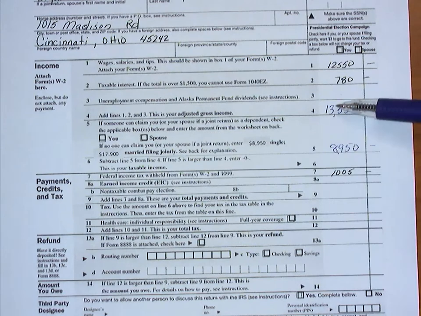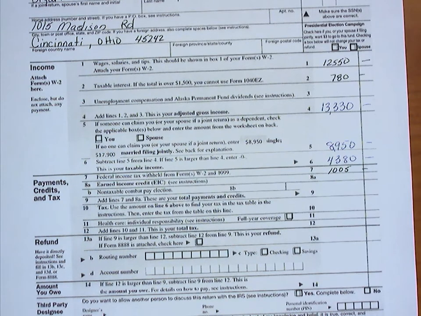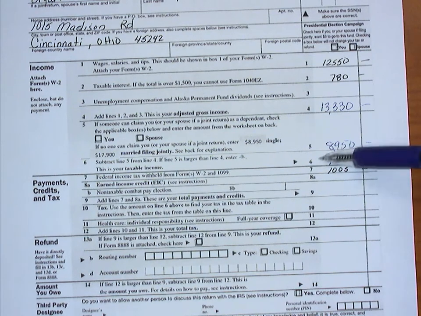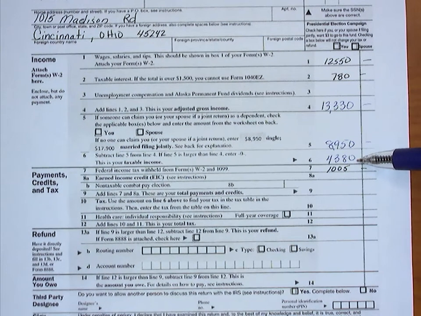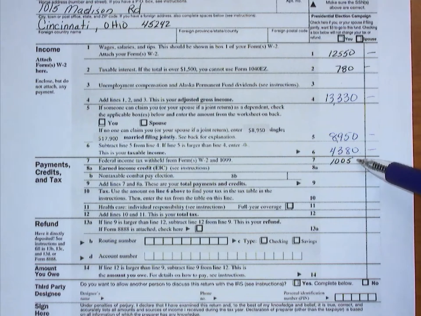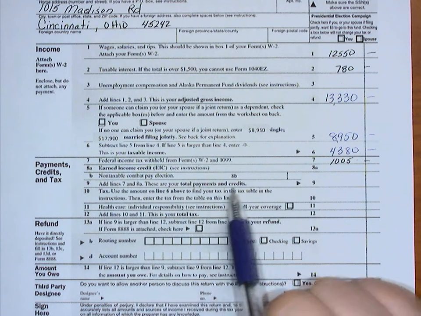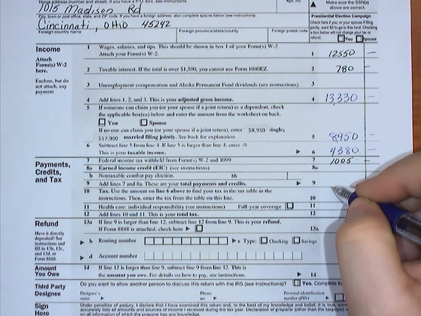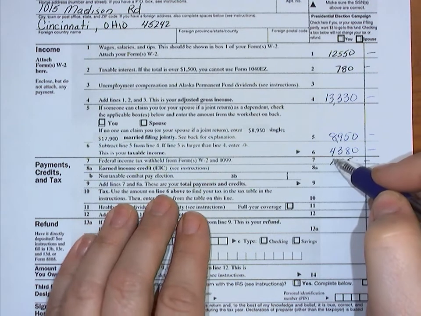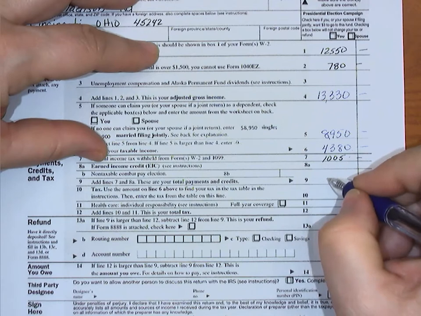Then we're going to subtract line 5 from line 4, and that's going to give us $4,380. This is his taxable income. So this is what we're going to check on when we look at how much taxes he owes. Line 7 says, what was the amount of money that the employer withheld? Well, the employer sent this much money to the IRS already. He did not have an earned income credit. He didn't have any taxable combat pay. We add lines 7 and 8a. These are your total payments and credits.